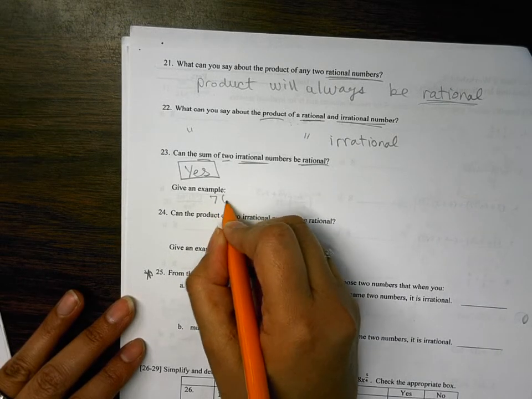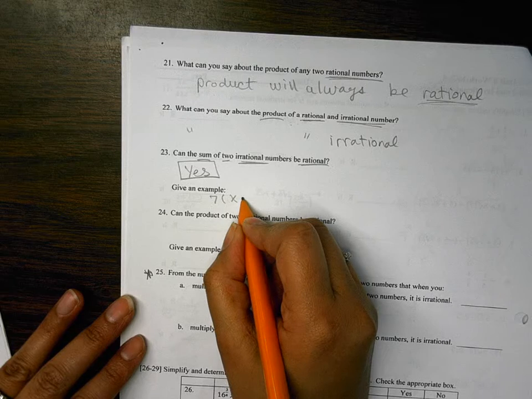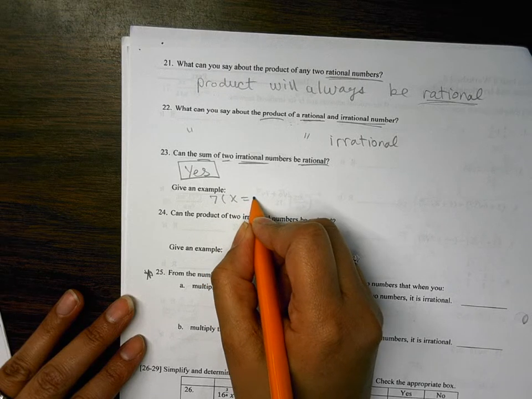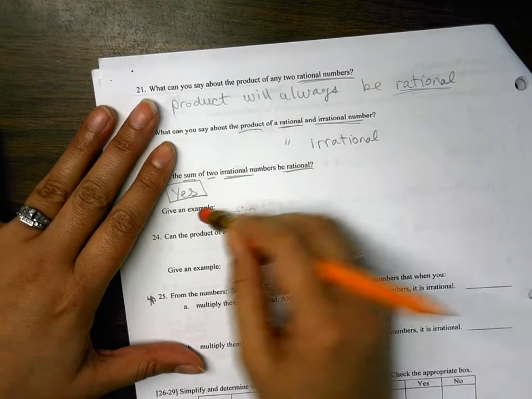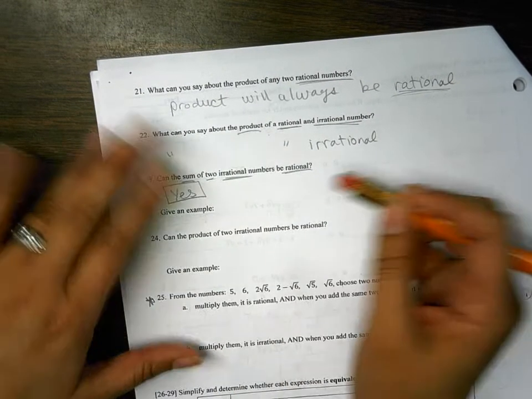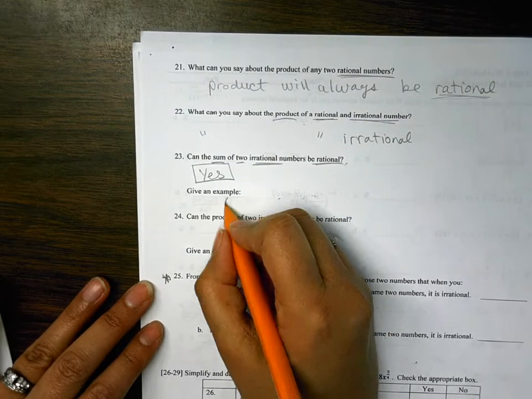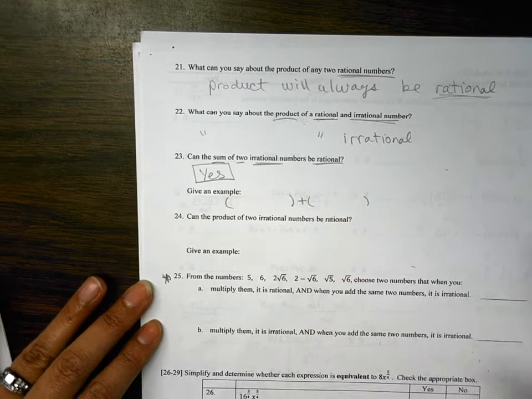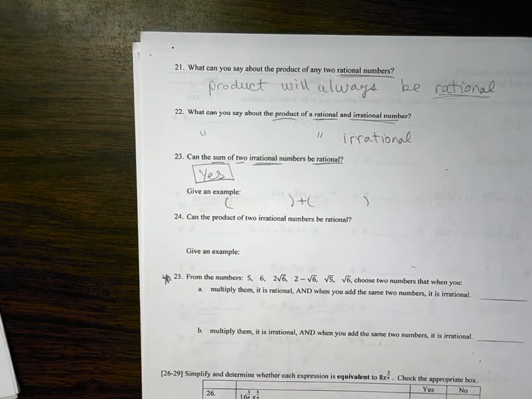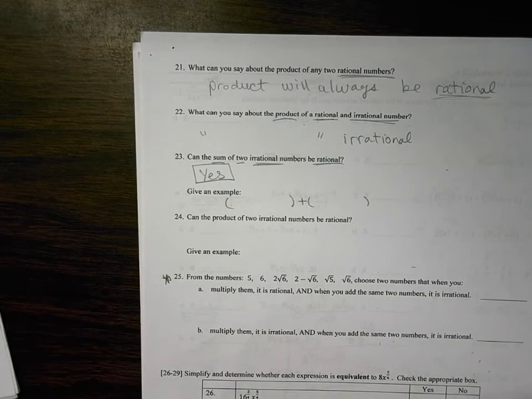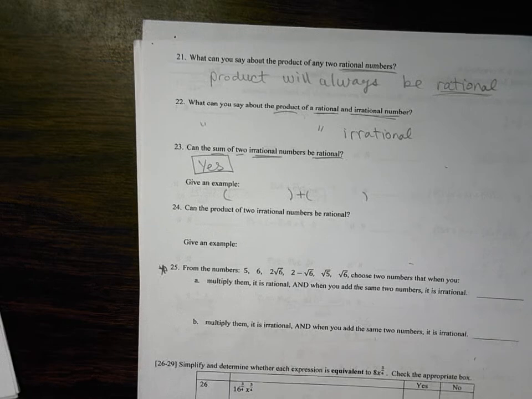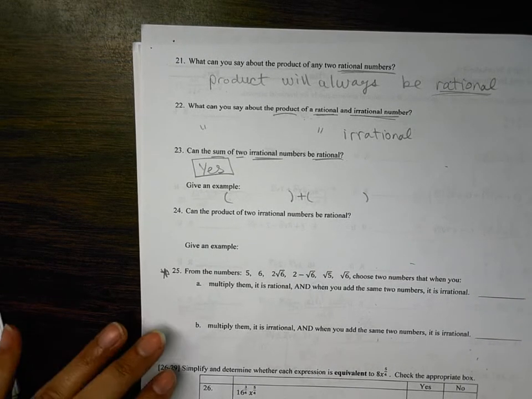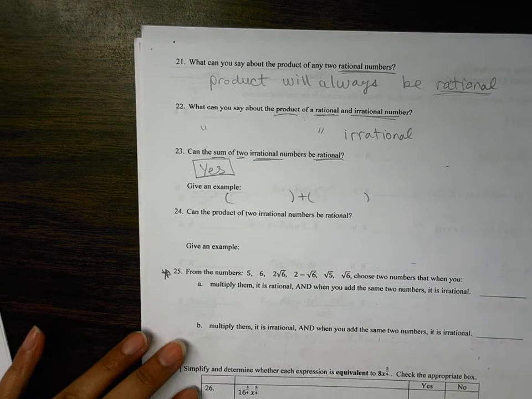Okay. Am I getting that right? We don't want an x in there or an equal sign. So it's going to look something like this. Parentheses plus parentheses. What would have to go in there so that when you add them, it's rational? Anyone? No one has an answer?